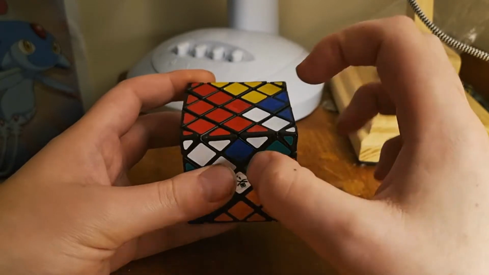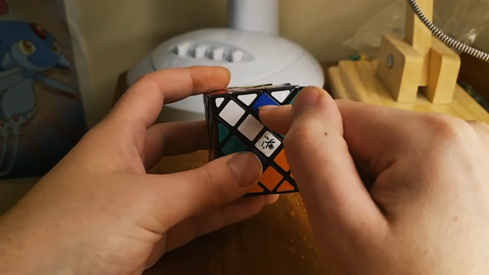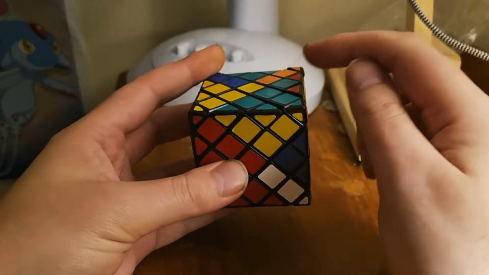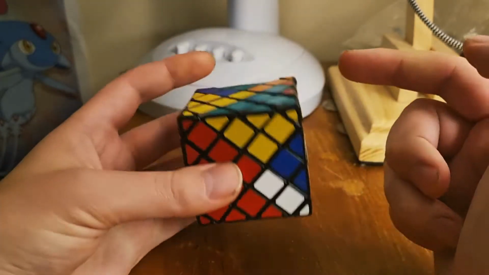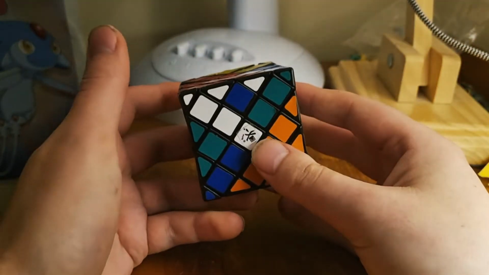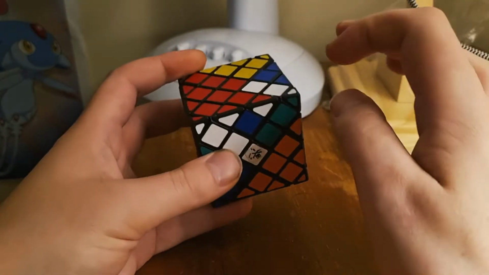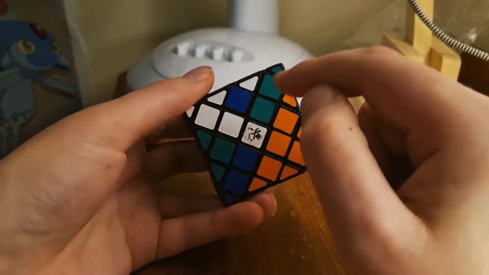So once we get this case, you know that this white will go to here, this blue will go to here, and this yellow will go to here. But if we do it again, this green will go to here, this red will go to here, and this red will go here, which won't be solved. So you want to exchange this one. So you want to reverse this 3 cycle going here. You want to reverse this 3 cycle here.